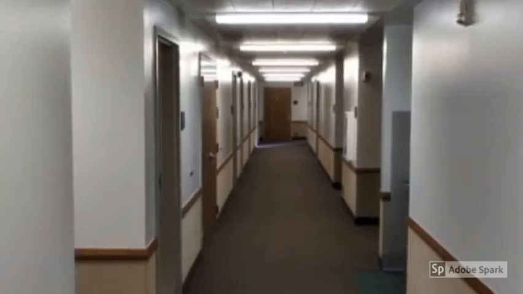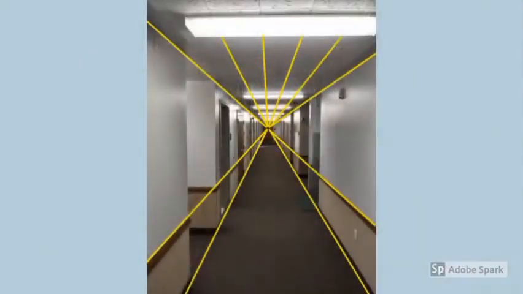Now check this out. All of these lines point right to that little paper on the door at my eye level. This isn't a fluke. If a short person were to try this, the results would be the same. So long as your lines are level, you will find that vanishing points are at eye level.